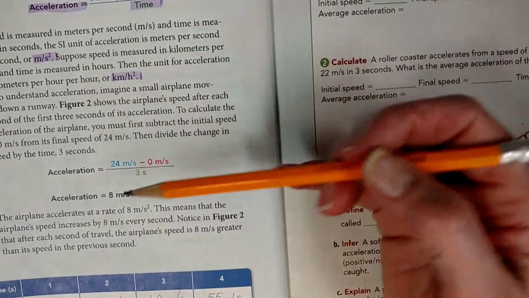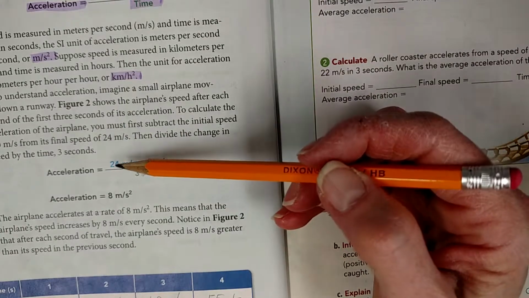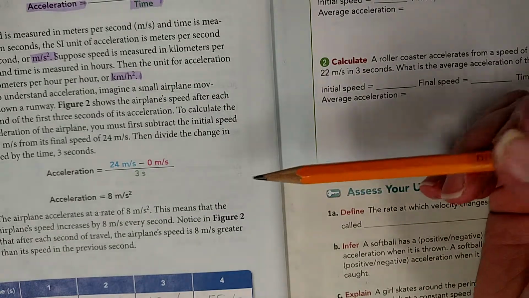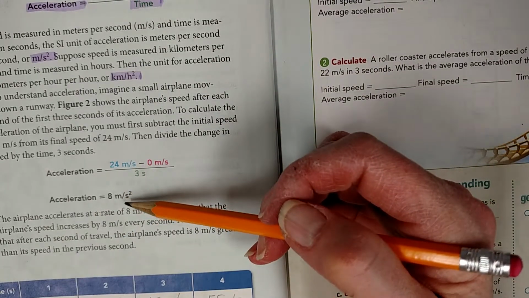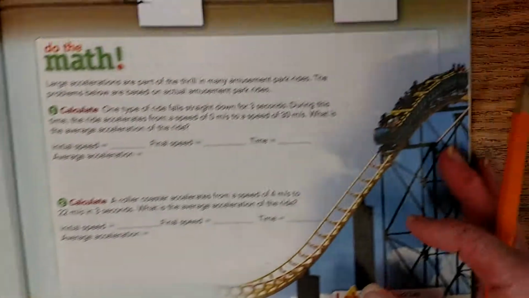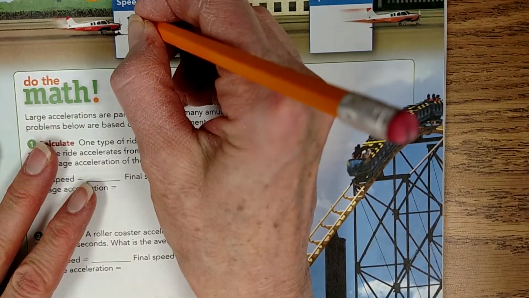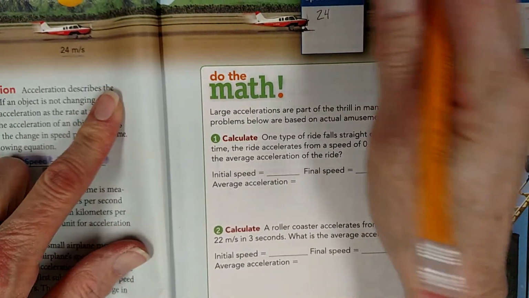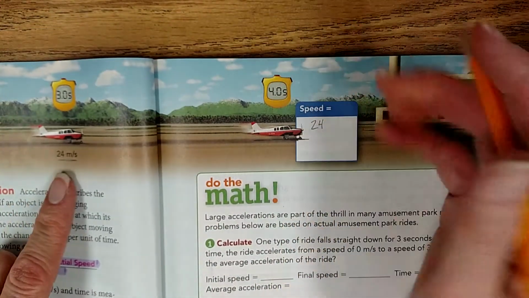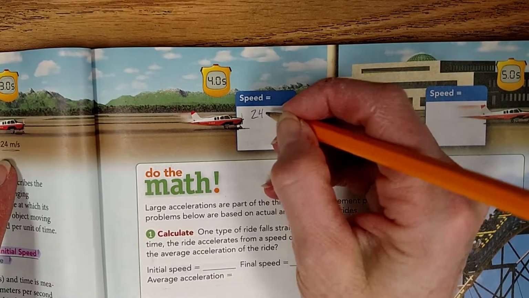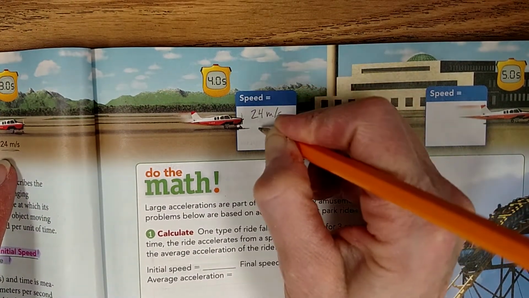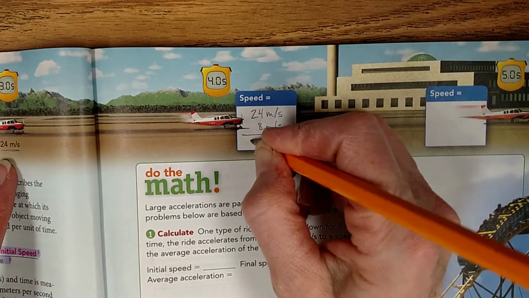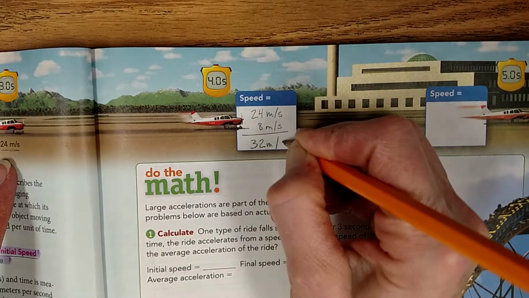So after we've calculated and we see that 3 seconds is figured this way, it's 8 meters per second squared. The acceleration is constant, so we can add the 24, which we got from the 3 right here, meters per second. And if it is increasing 8 meters per second, that will be 32 meters per second.